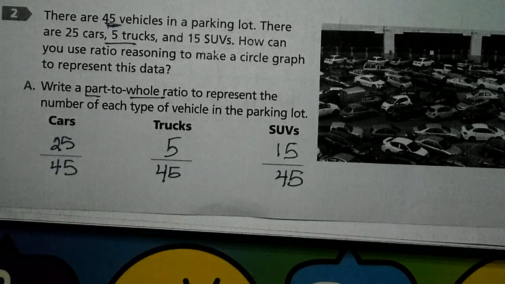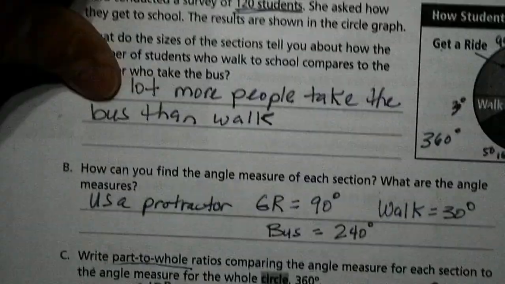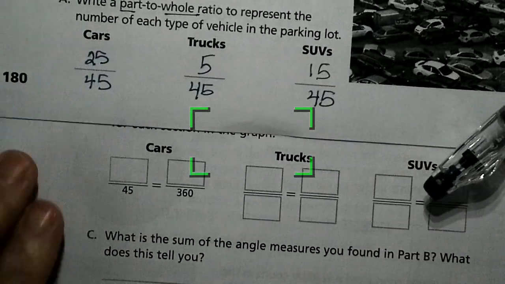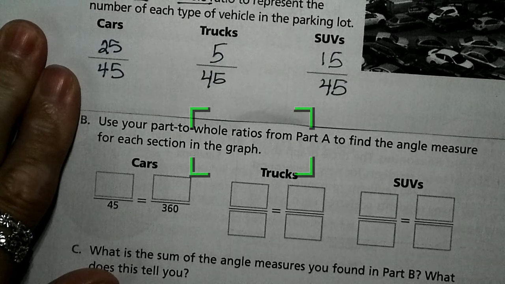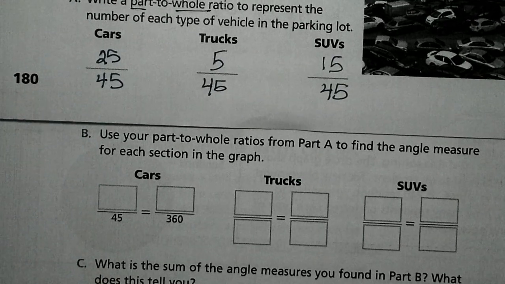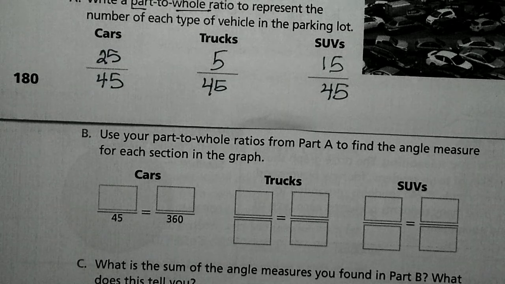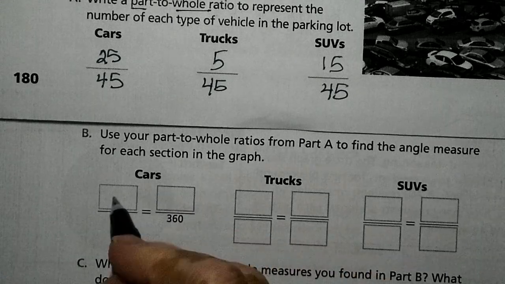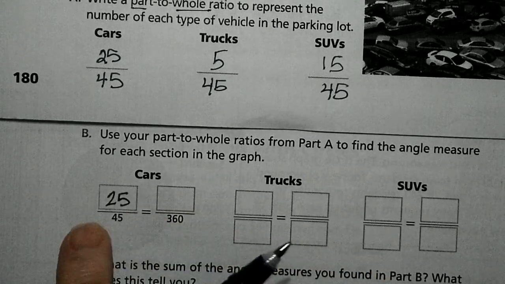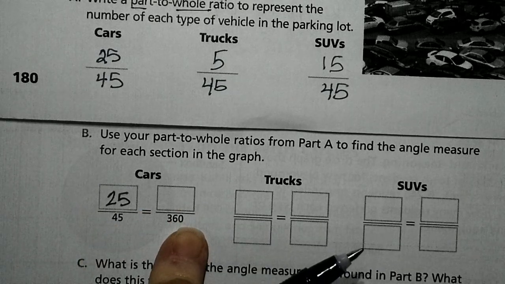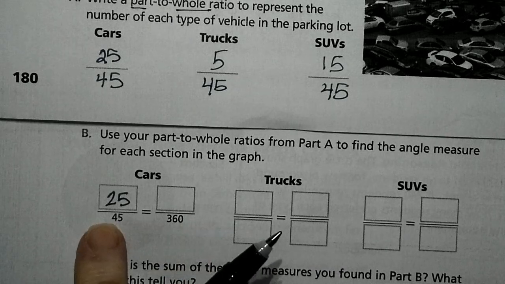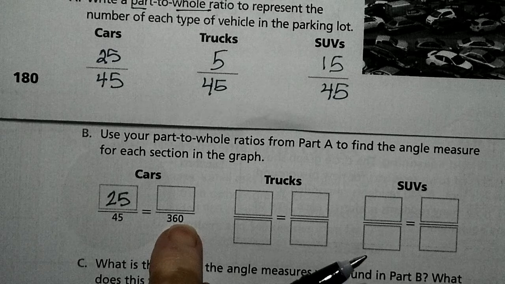So we are going to use that information to create our ratios, because we're going to need that. So let me pull it down and do it this way, because we're going to need all that information. Okay. So it says use the part to whole ratios from part A to find the angle measures for each section in the circle graph. All right, so we're going to rewrite it. Cars is 25 to 45. Now we know the circle is 360. So we need to figure out 45 times what gives me 360.